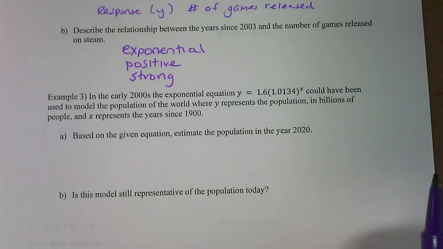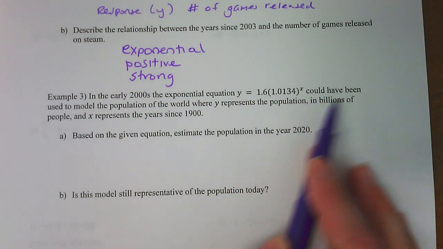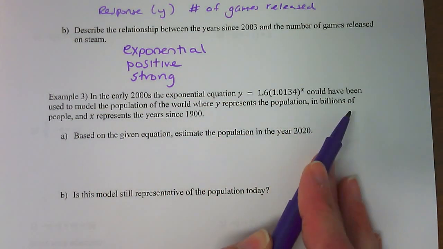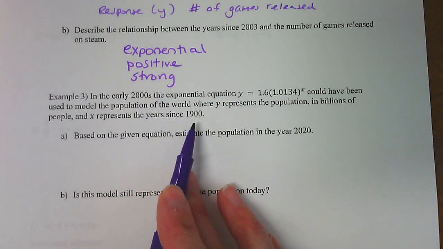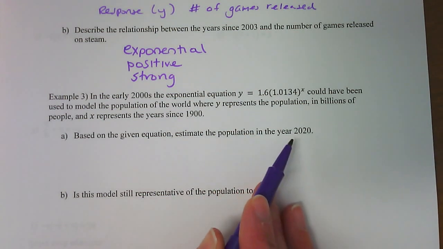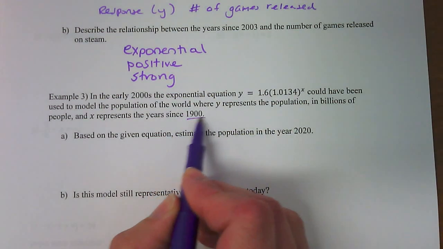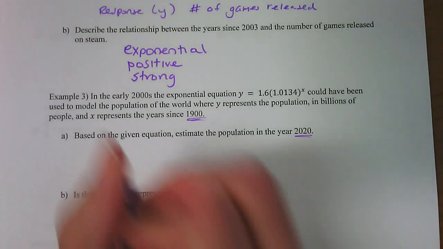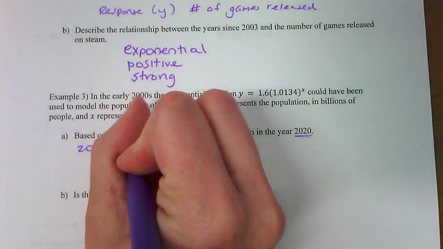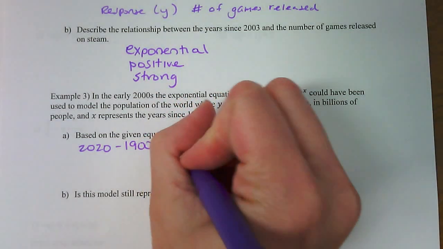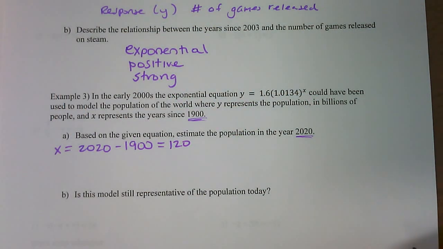Example 3 says, in the early 2000s, the exponential equation, they give us this equation, could have been used to model the population of the world, where Y represents the population in billions of people, and X represents the years since 1900. Based on the given equation, estimate the population in the year 2020. So this is where we're starting from. This is the year we have. Since it's the years since 1900, I have to figure out what my X value is first. So I'm going to have to subtract. So my X value is going to be 120.